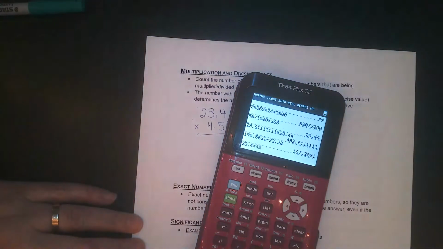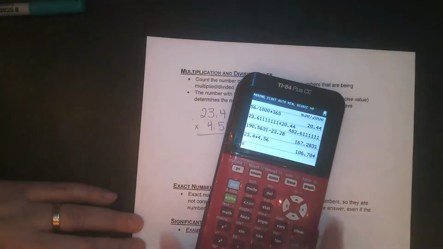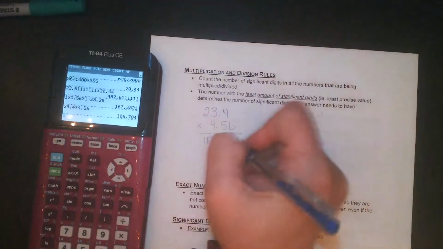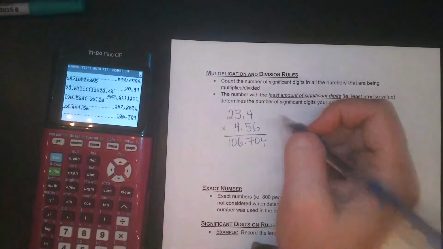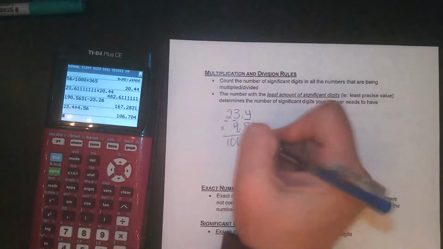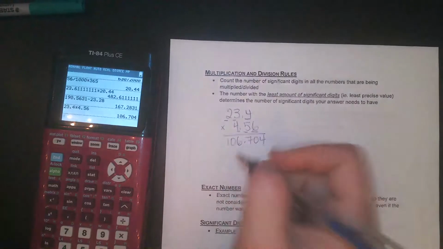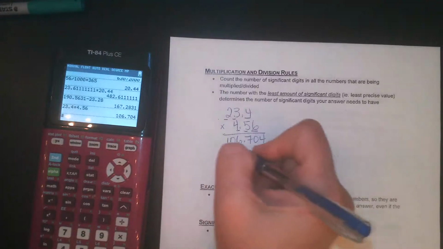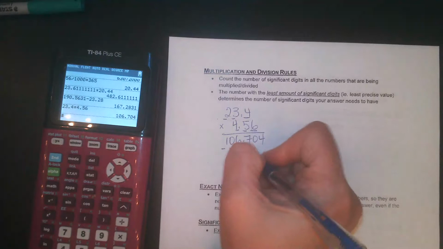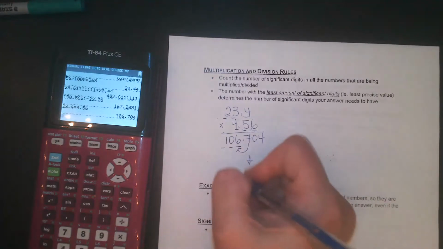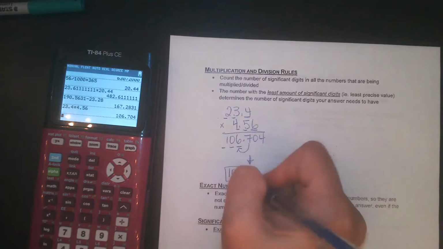We get 106.704, except, well, they're both 3. 1, 2, 3. This one is 1, 2, 3. So I'm going to start on my forwardmost digit that works, 1, 2, 3, and my 7 will have a play on the 6. Therefore, my answer will be 107.